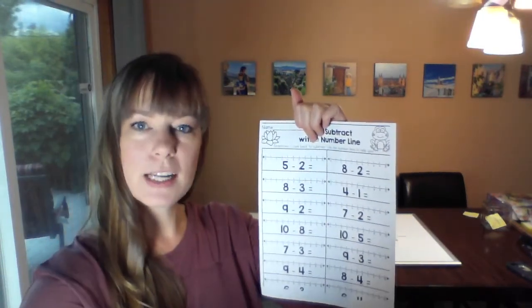And when you're done, please have your family take a picture of this worksheet and you send it to me. After you send it to me, then I will know that you've done it and that you know how.